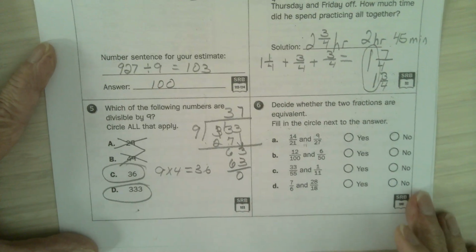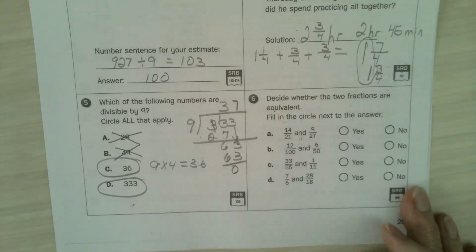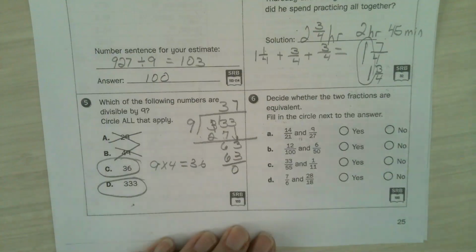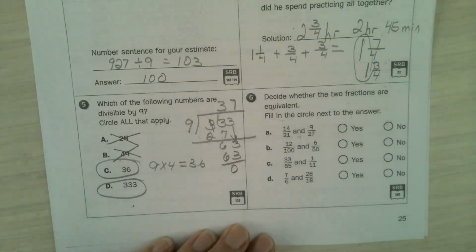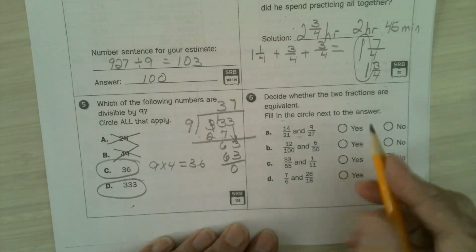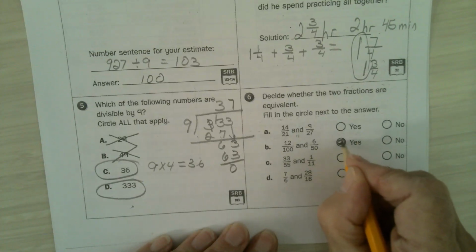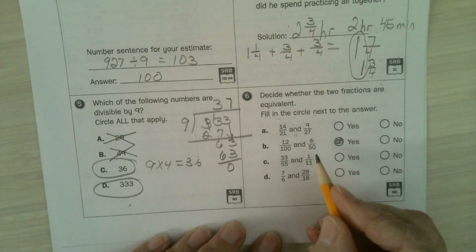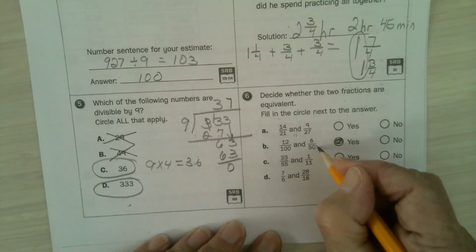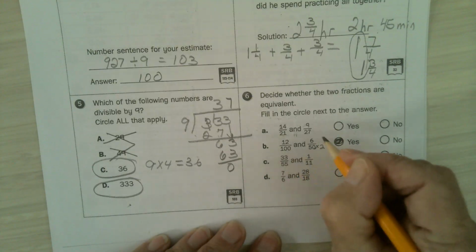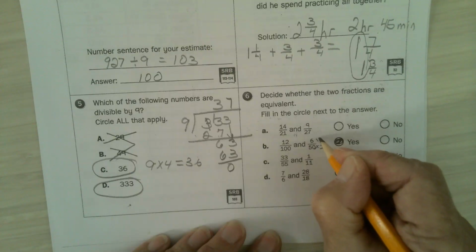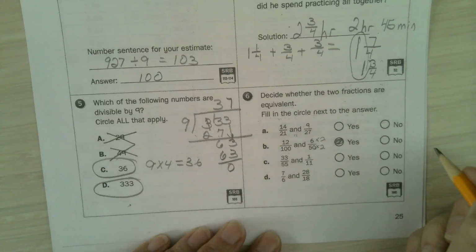Now, there is only one of these that is equivalent. Who knows which one is equivalent? Yes. The second one is the only one that is equivalent. Yes. Because 50 times 2 is 100. And then if I take 6 times 2, I get a 12, don't I?